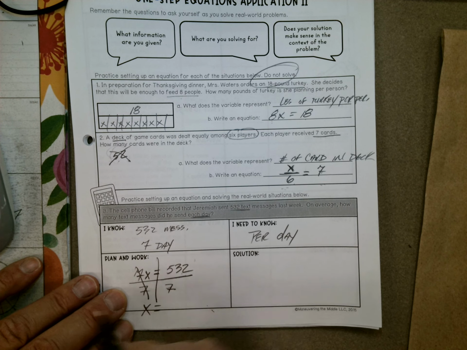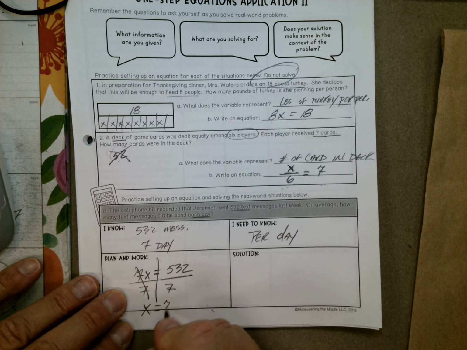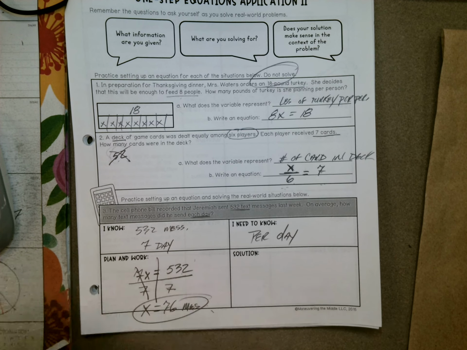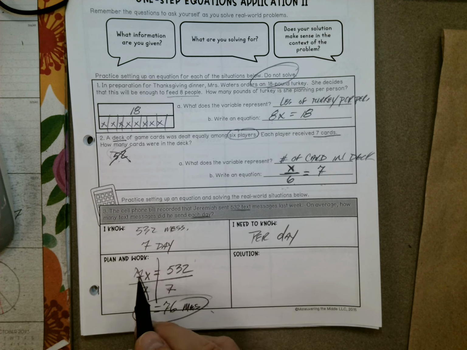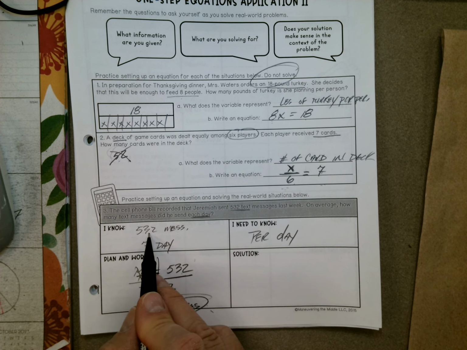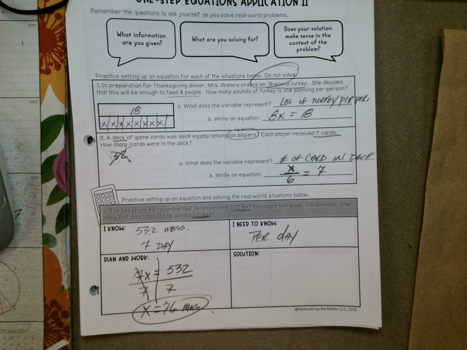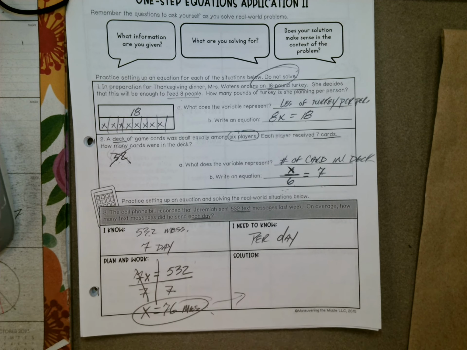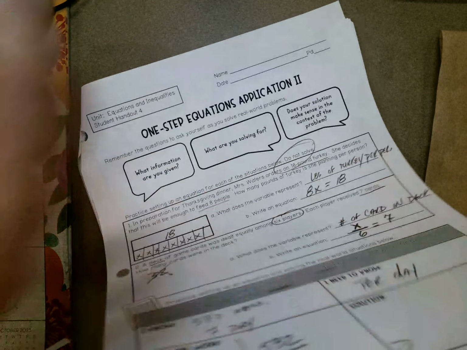532 divided by 7 is 76 messages. So they're sending 76 messages per day for 7 days. We'll get 532 messages total. You're on your phone too much if you're doing that, right? All right, so that's our solution there. Just draw an arrow there. Okay. So good stuff so far. Again, setting up these equations can be nebulous or confusing, right?